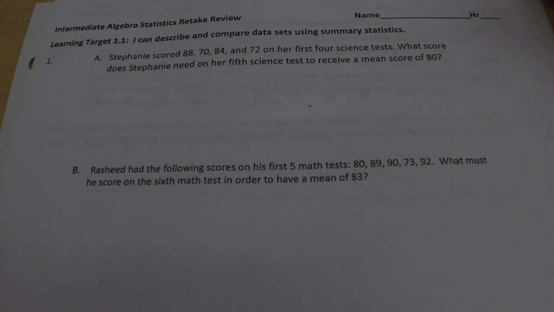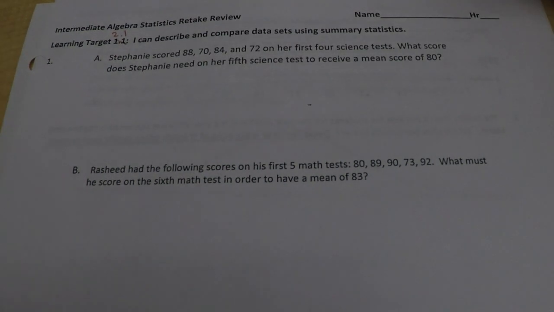This is a video on target actually 2.1. It says 1.1, but it's actually 2.1. Helping us review for a retake.